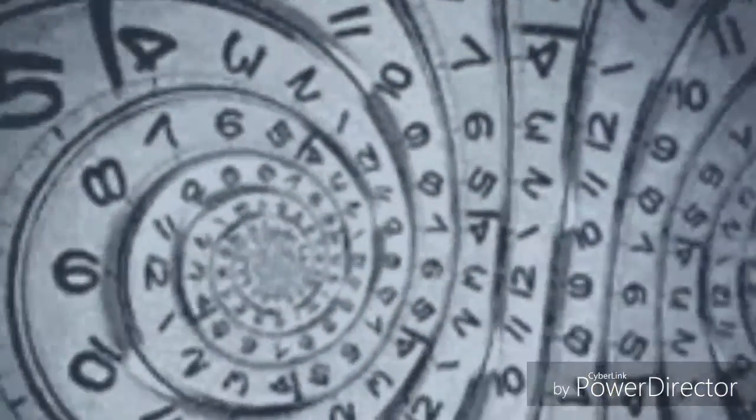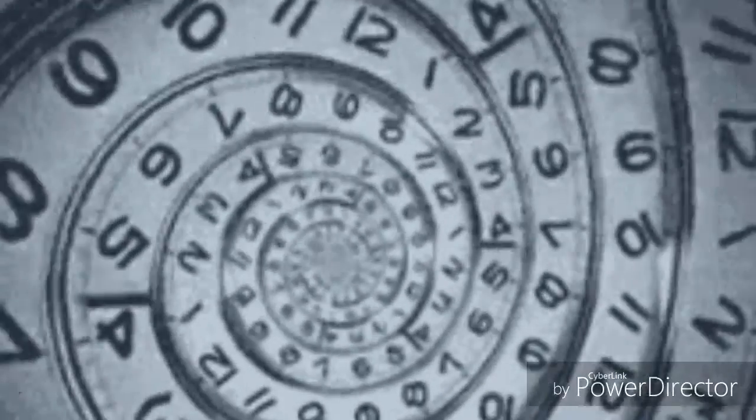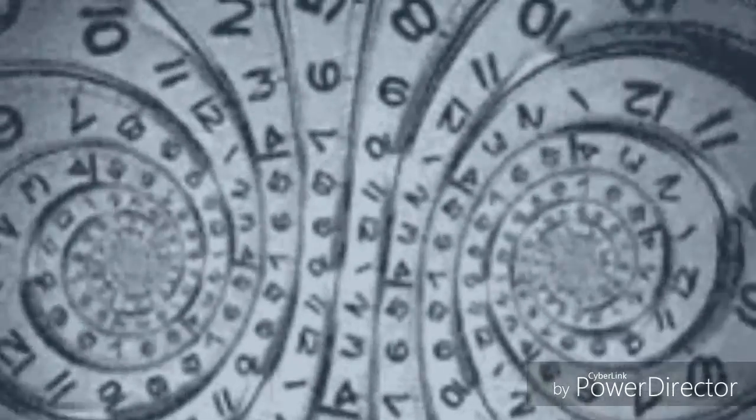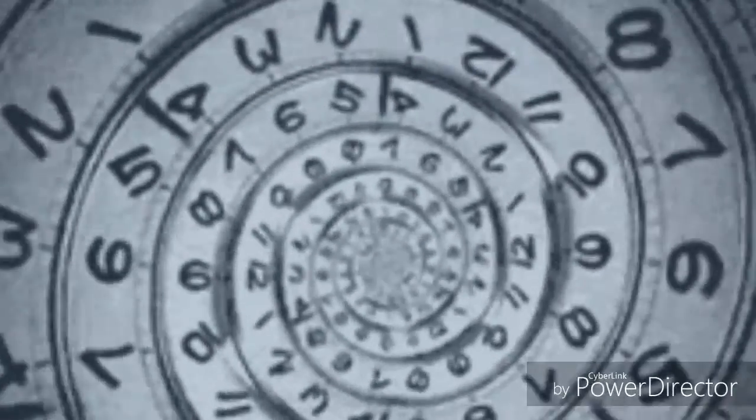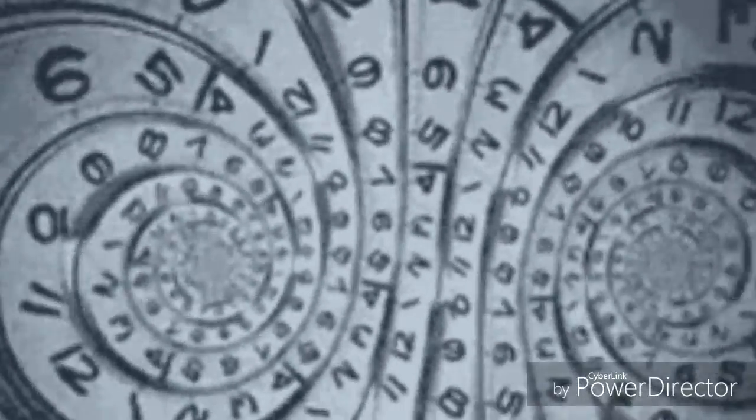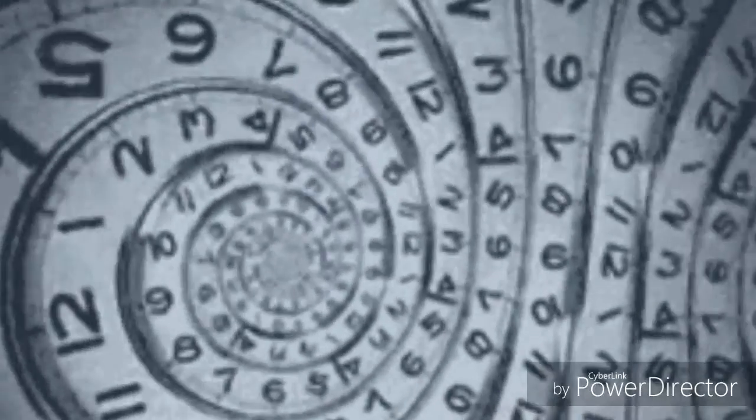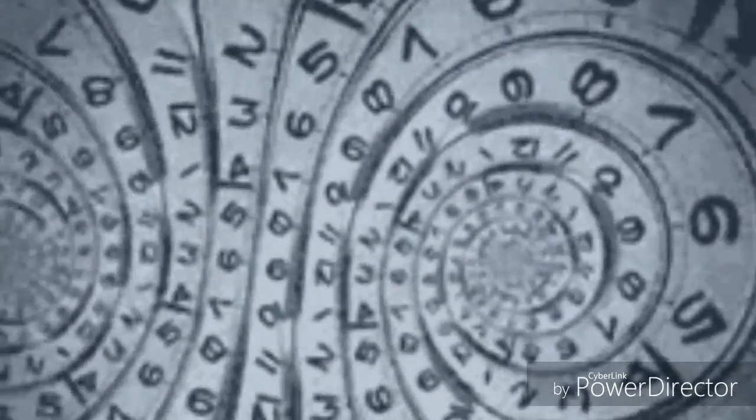Today's topic is gravitational time dilation. What is gravitational time dilation? Well, gravitational time dilation is a form of time dilation. It is the difference between elapsed time between two different events happening in two different places, being observed by observers situated at various distances from a gravitating mass.